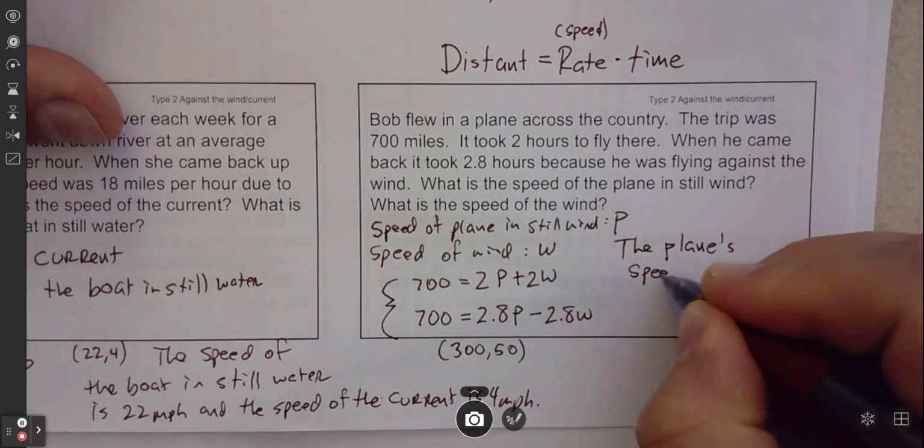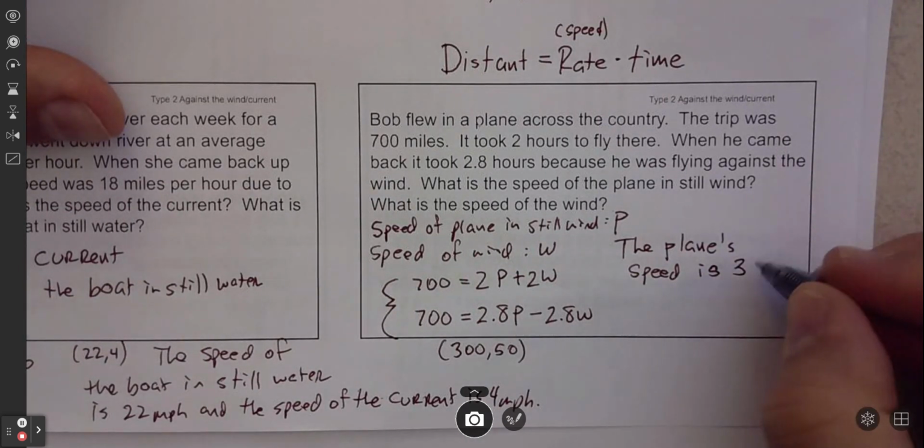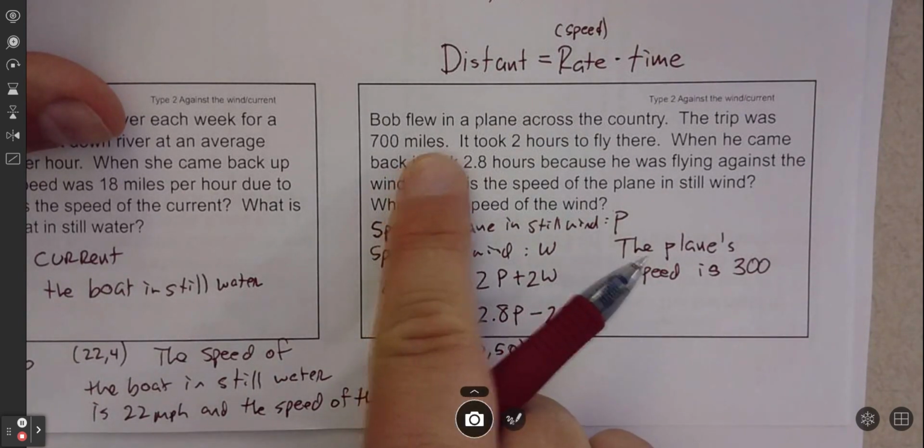So the plane speed is 300. Does anyone know what the units are going to be? Miles per hour, because it's in miles and it's also in hours.